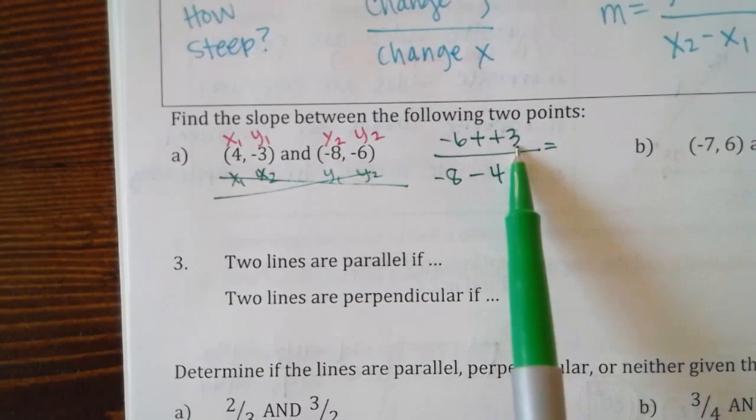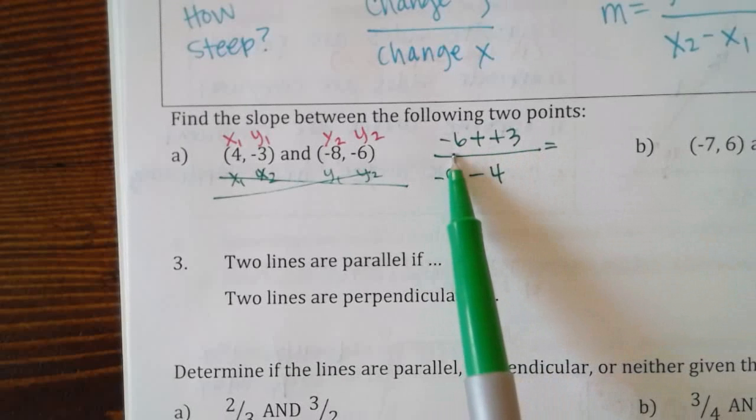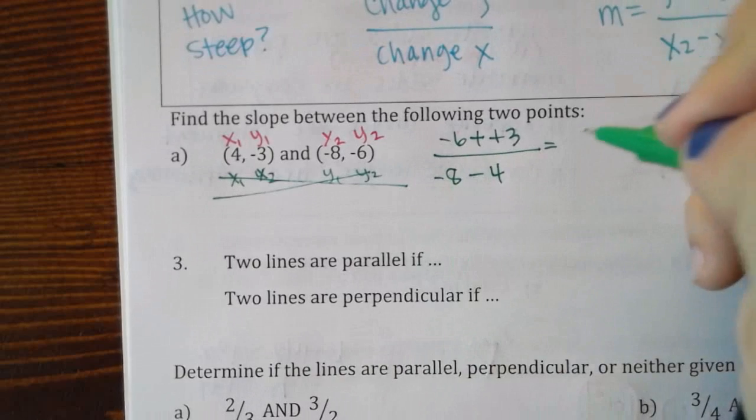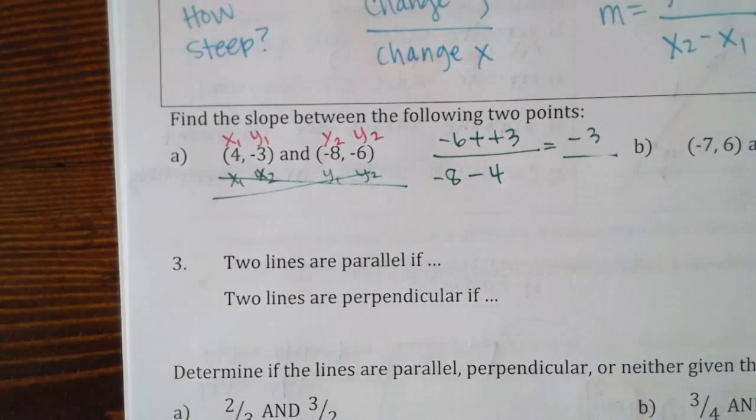I have $3 and I want to spend 6. First of all, do I have enough? No. How much do I need in order to have enough? I need 3 more. So I always like to think of it as spending money because we're used to that.